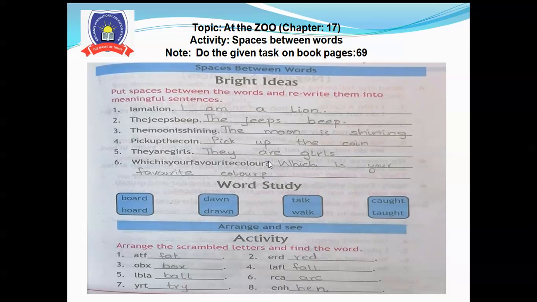Okay, the first word is IAMALION. So what will be the sentence? I am a lion. Next one is THEJEEPSBEEP. The jeeps beep. Third one is THEMOONISSHINING. So the sentence will be: the moon is shining.